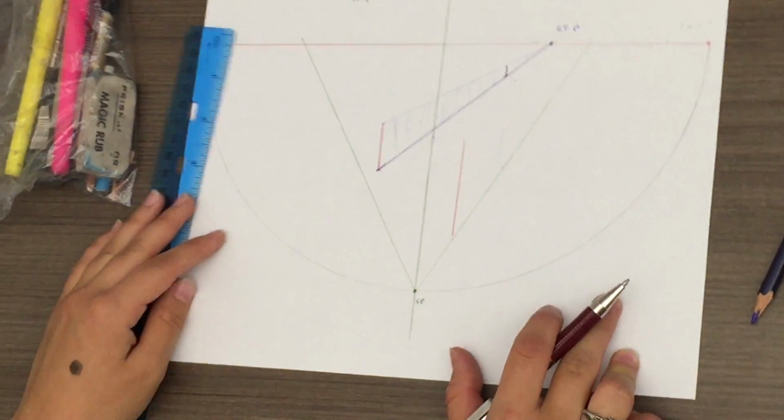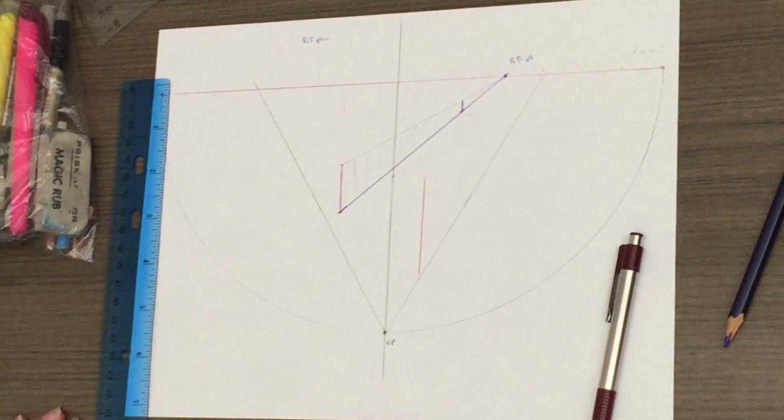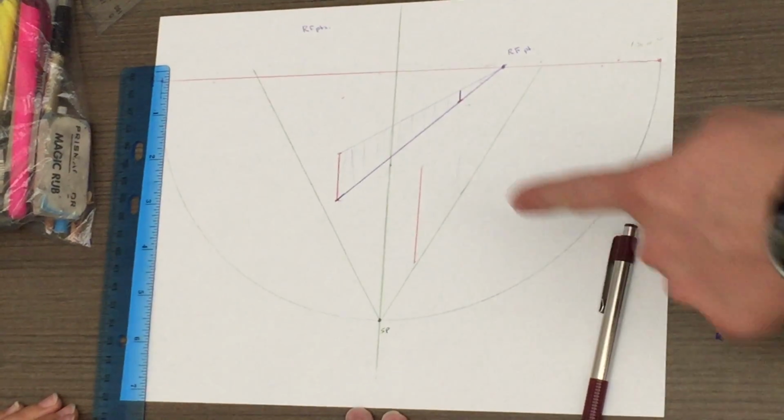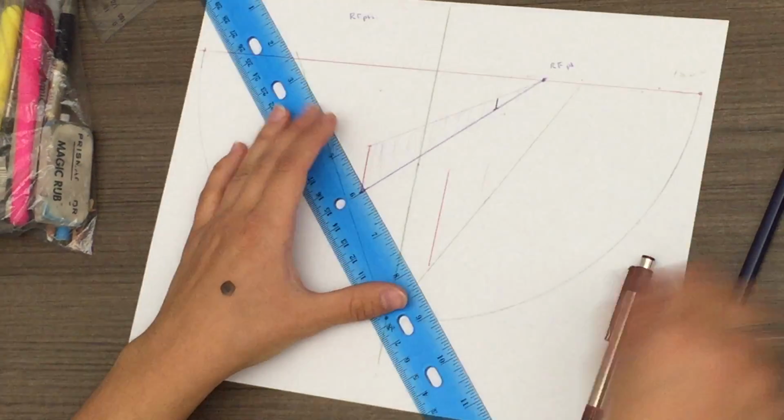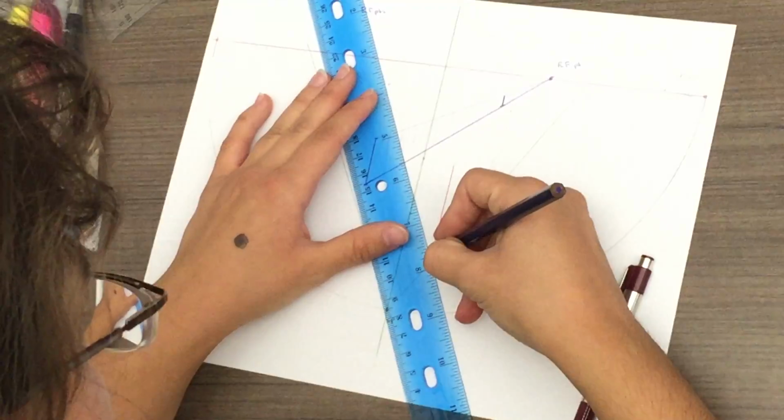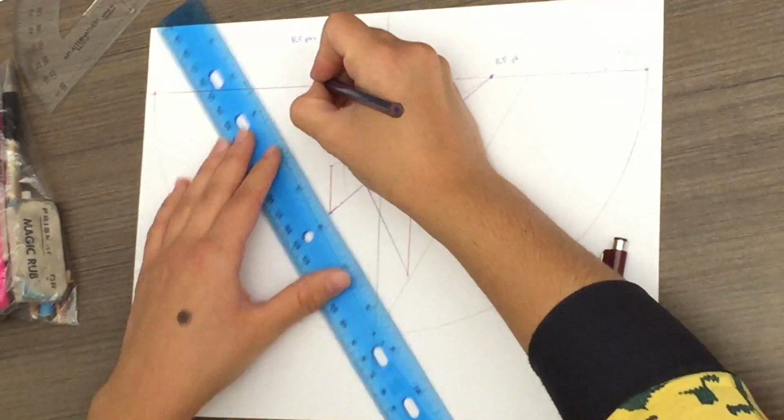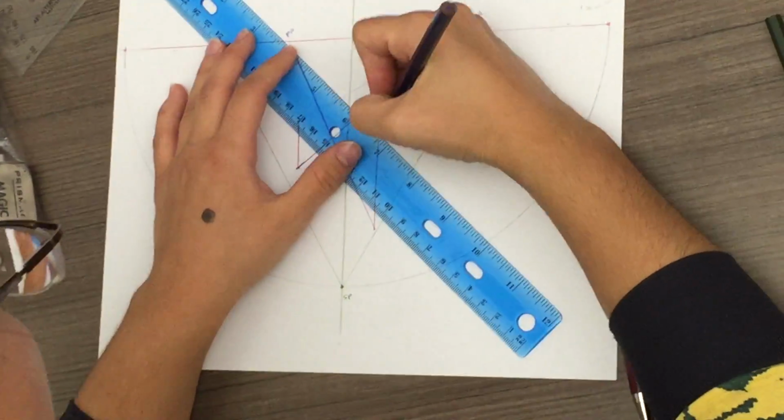Someone tell me what I would do this time. Do the same thing from the bottom of this one through there to the horizon line. So here there would be a reference point. And then to the top.